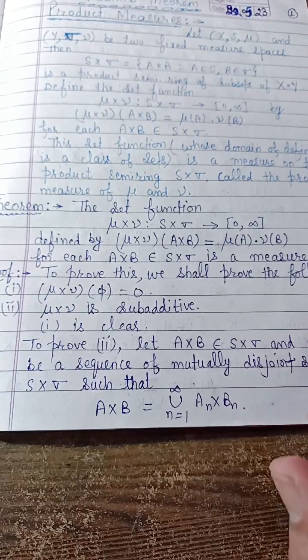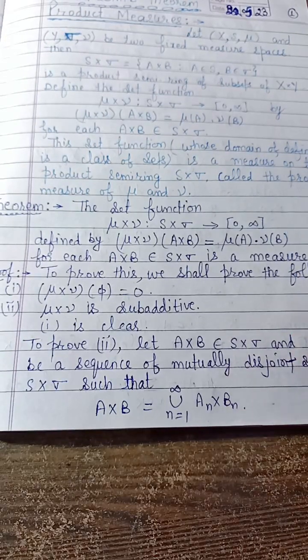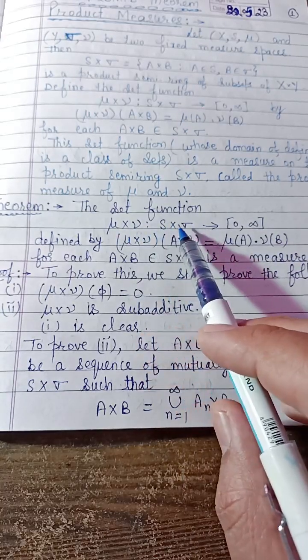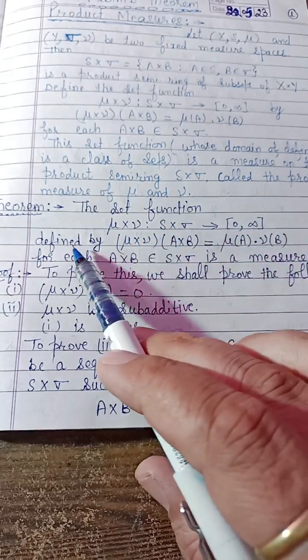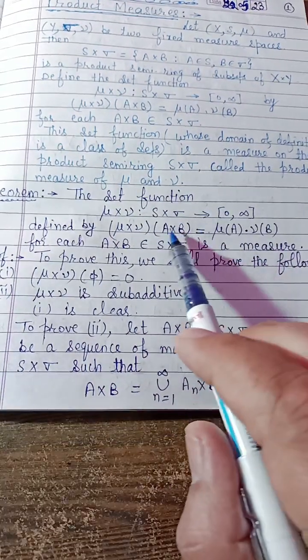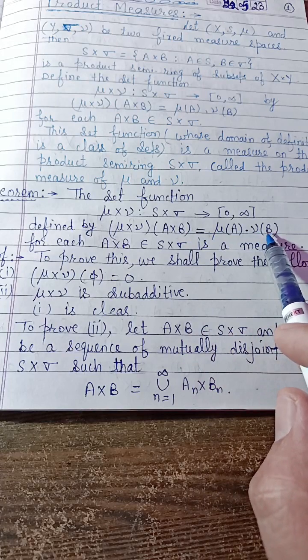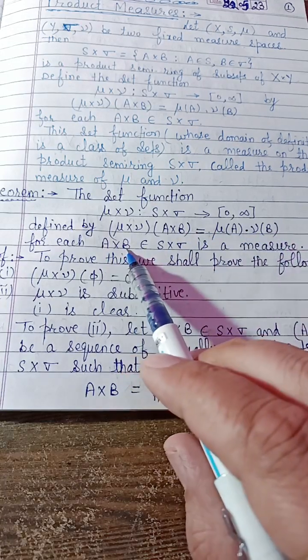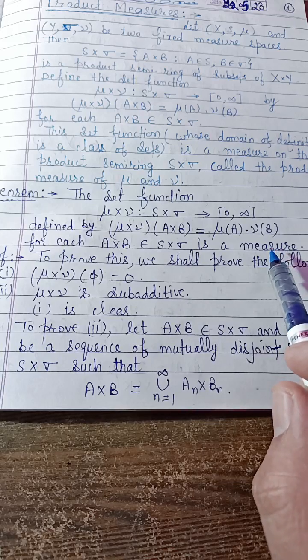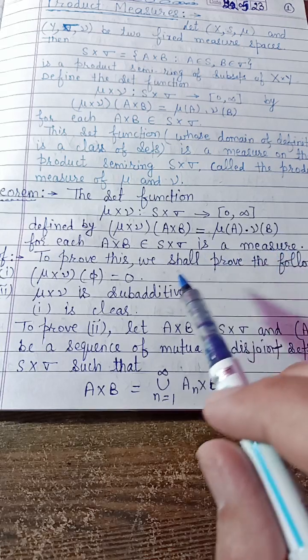In this theorem, what are we going to prove? We are going to prove that this mu cross nu is a measure, because in this definition we have taken this as a measure. So we are going to prove the set function mu cross nu from S cross sigma to [0, infinity], defined by mu cross nu of A cross B equal to mu A into nu B, for each A cross B belonging to S cross sigma, is a measure. So this we have to prove.